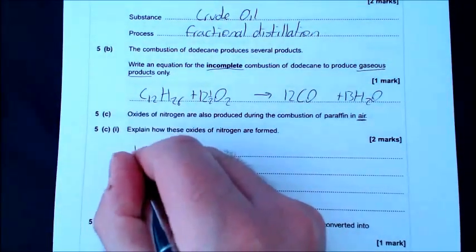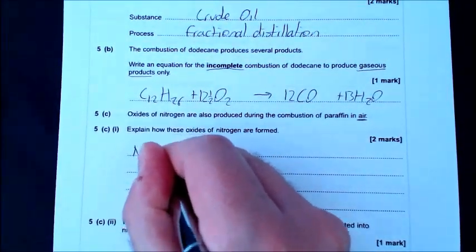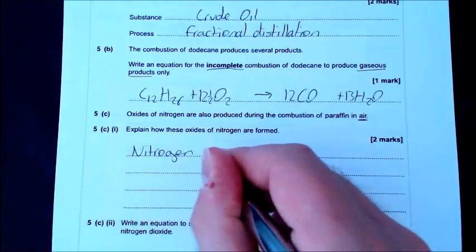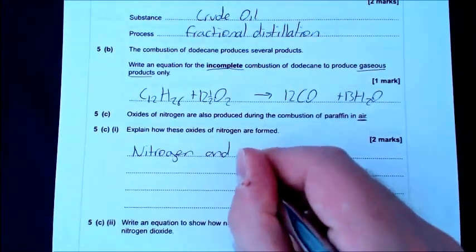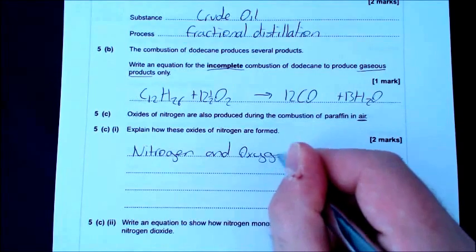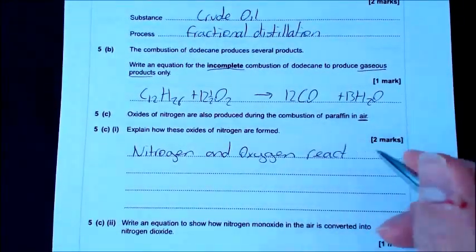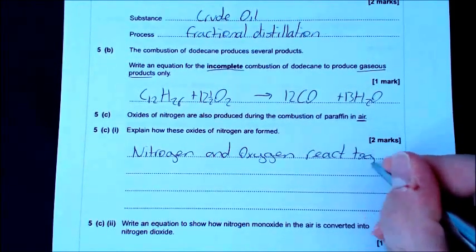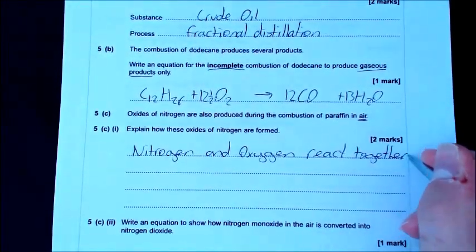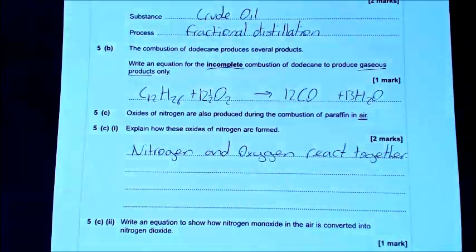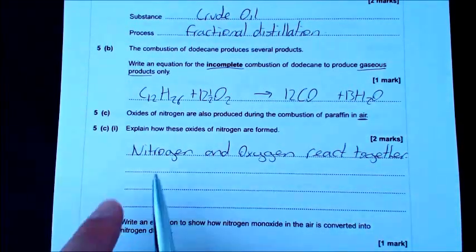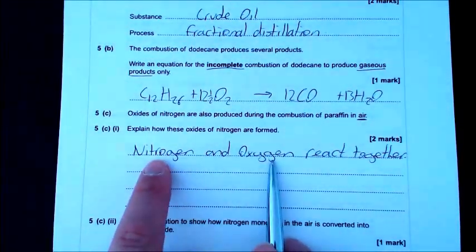So we need to start the sentence really with saying that nitrogen and oxygen react together. And like I say, these come from the air. So there's your first marking point. And this will only happen, obviously we have nitrogen and oxygen in the air now, but they're not reacting.